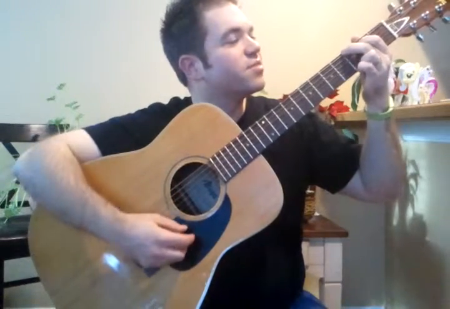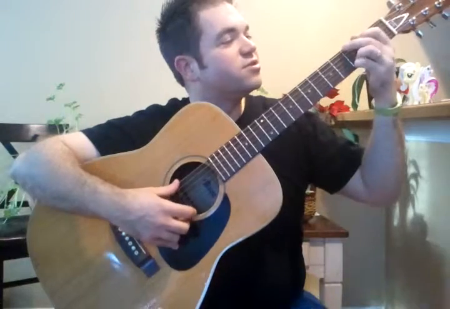And then lastly, on the high E string, we can play the 3rd fret to get the octave again, which is the 1st note, or the 8th note. So here's a couple choices for us.